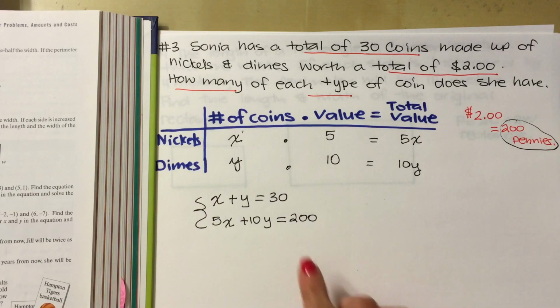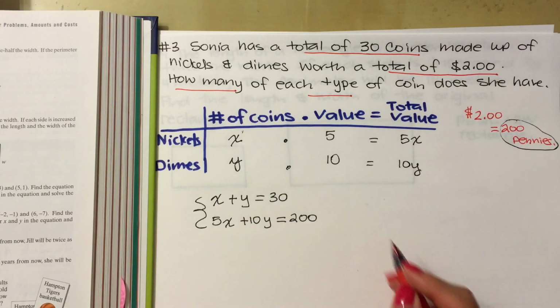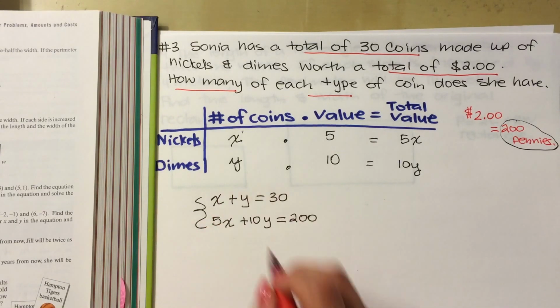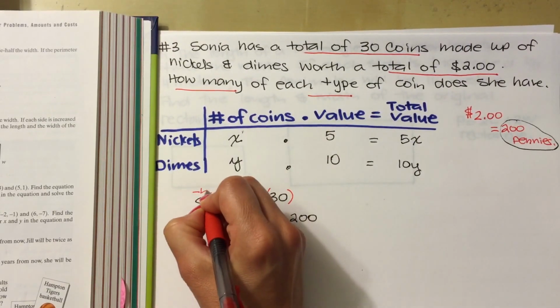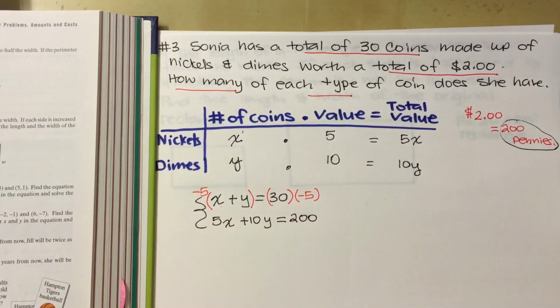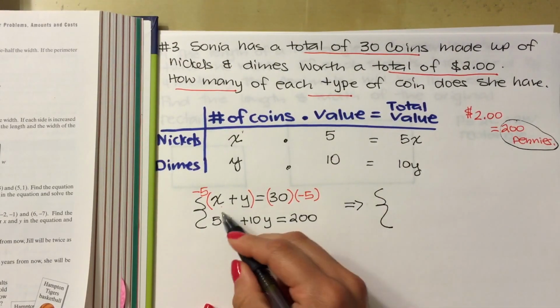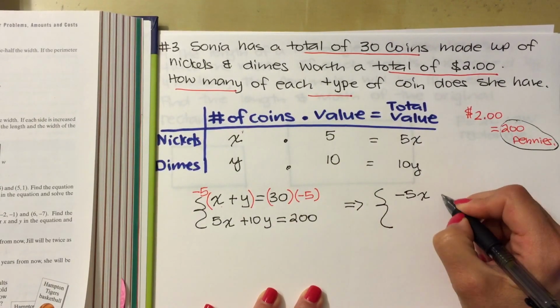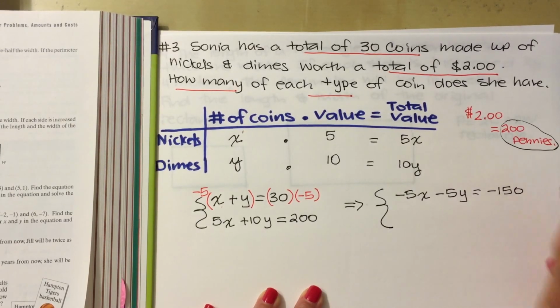I'm going to use the addition method, and I want to eliminate x. So what we're going to do is multiply equation 1 by -5. And when you do that, make sure that you multiply the whole equation by -5. So I multiply x, y, and 30. When I do that, I'm going to get another equation here. Let's write it out. We're going to get -5x minus 5y is equal to -150.